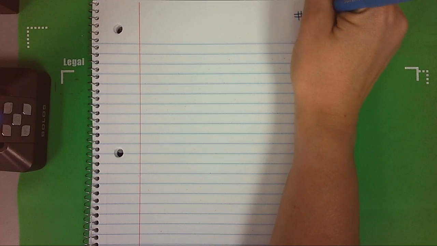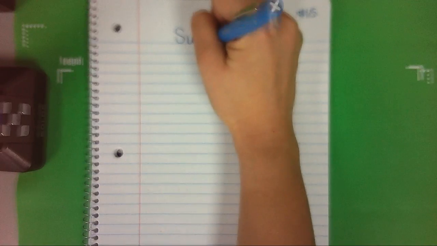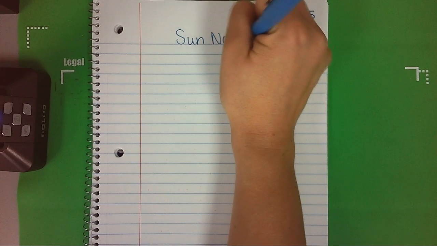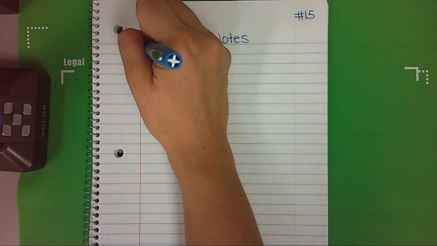Alright, so this is going to be number 15, Sun Notes. Alright, so first let's talk about the basic structure and makeup of the sun.